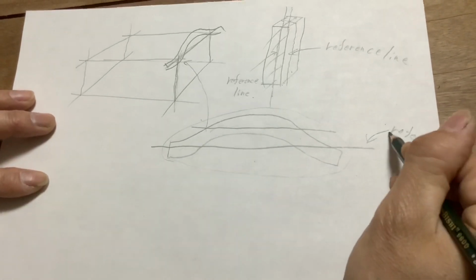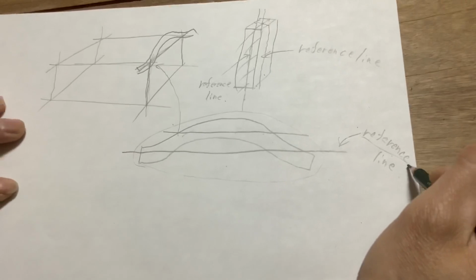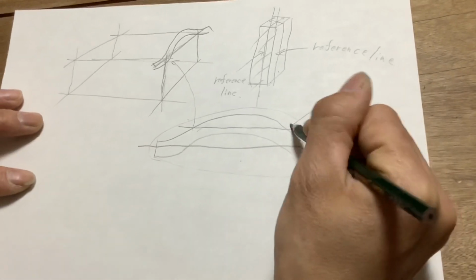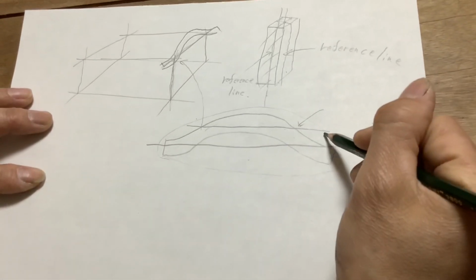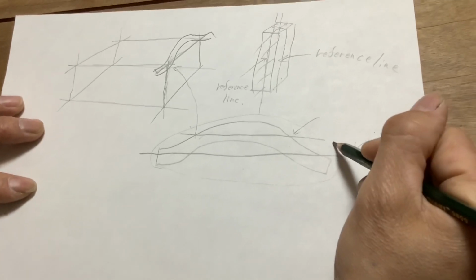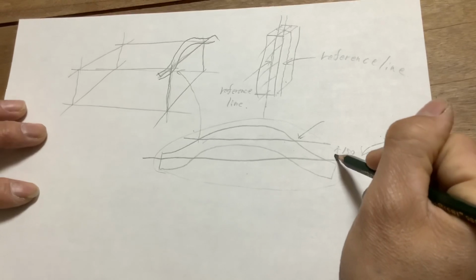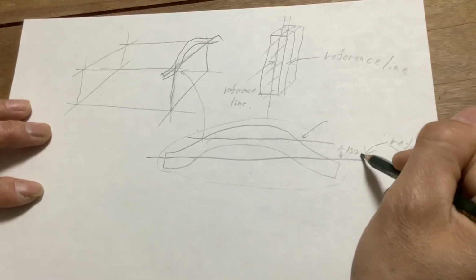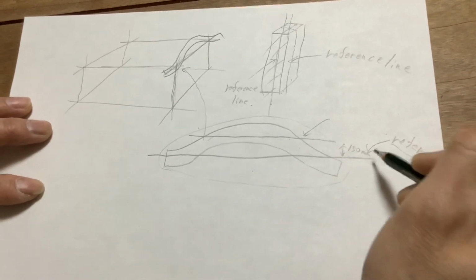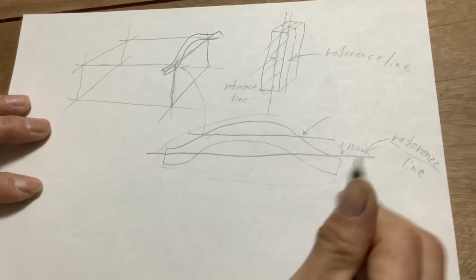Reference line, and this line, for example, this distance 150 mm.